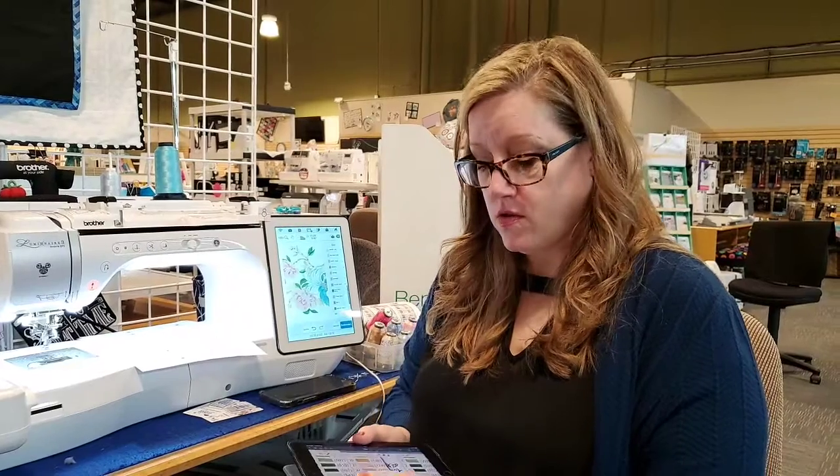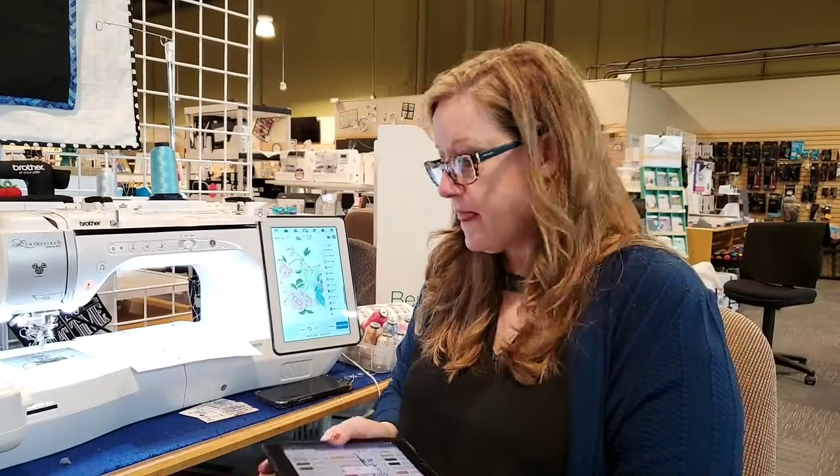Sandy's asking, when would you use color sort? Sometimes the pattern will state not to color sort. That is an excellent question. On some machines you have the ability to color sort, and otherwise you can a lot of times do that in software with a touch of a button, or you can do it manually.